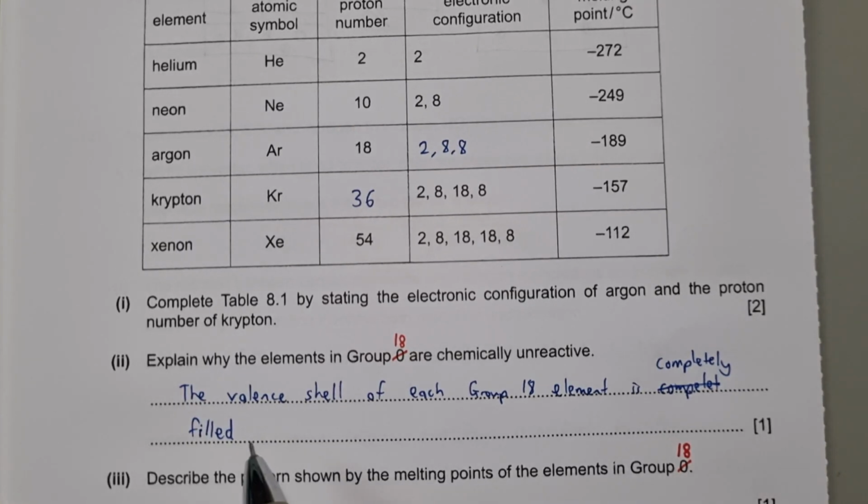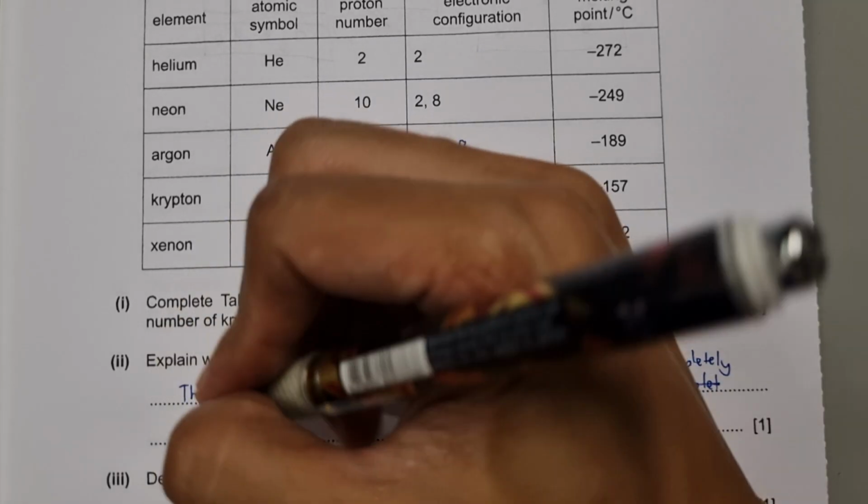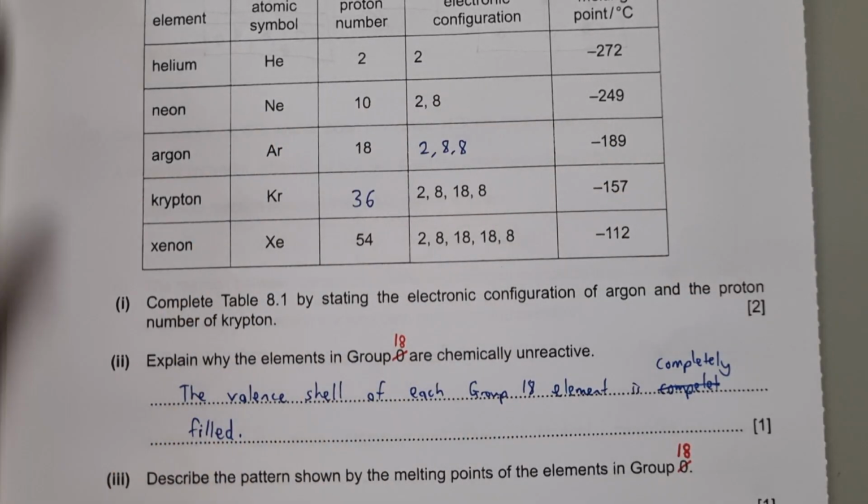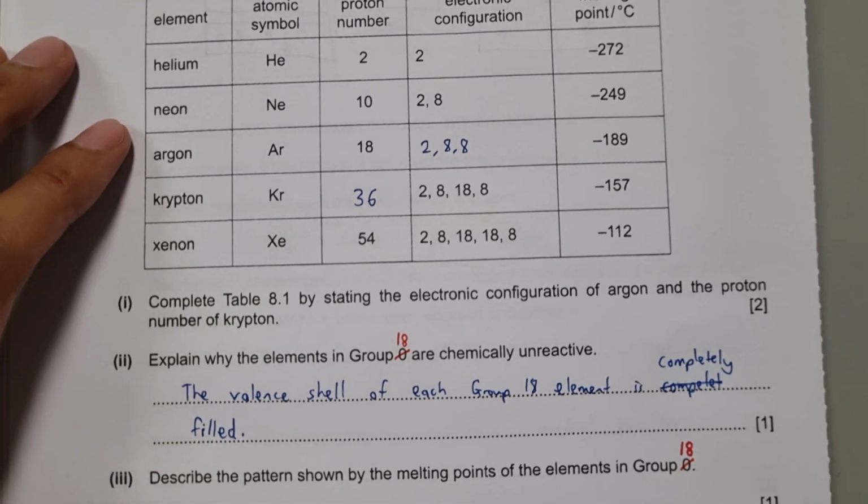Or you can say the outermost shell of each group 18 element is fully filled. That will be okay. Another memorization question.